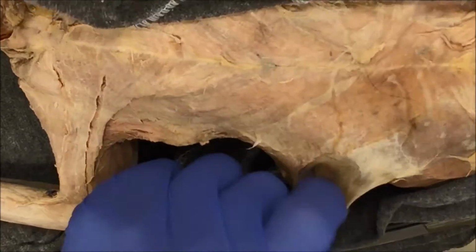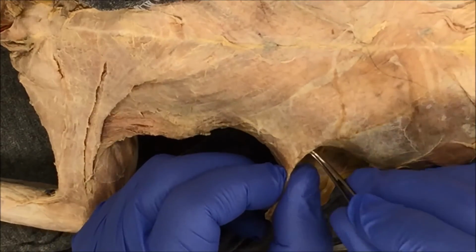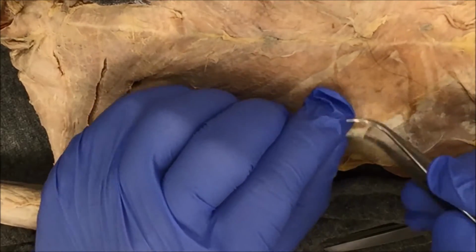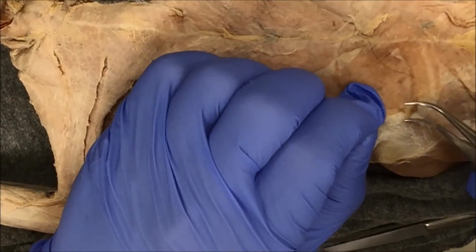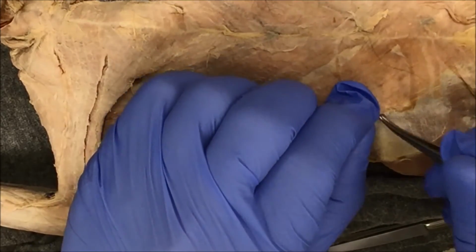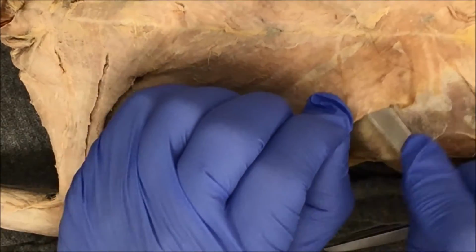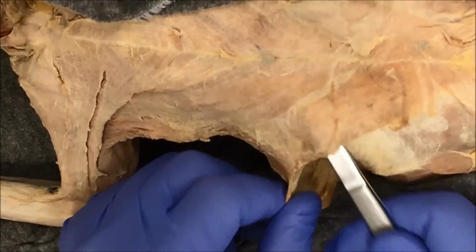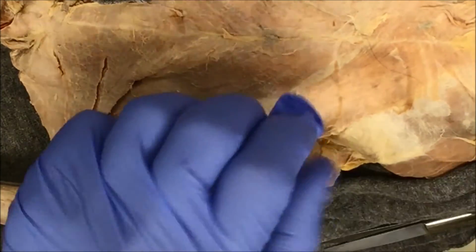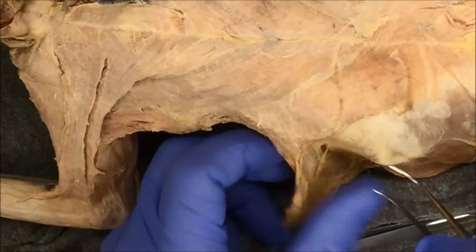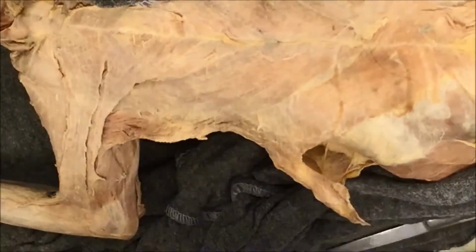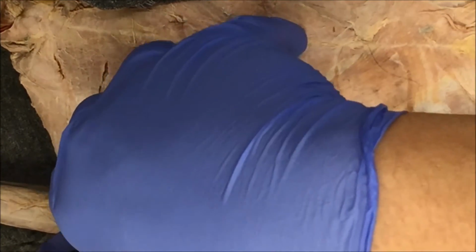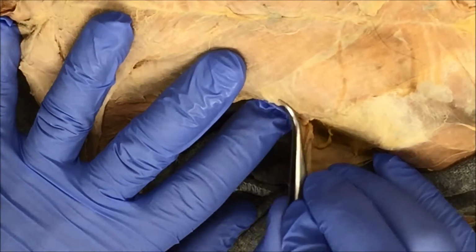So all I'm doing is just removing some connective tissue. Right, so here's the xiphohumeralis, the lower part of the xiphohumeralis. So it's a really thin, flat muscle, so I'm gonna be careful when I remove it. There is some connective tissue that has to carefully be removed off the surface.